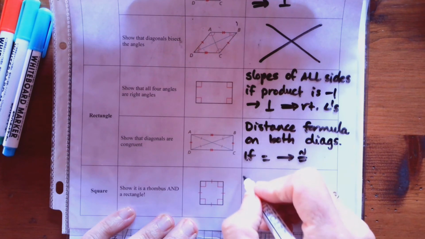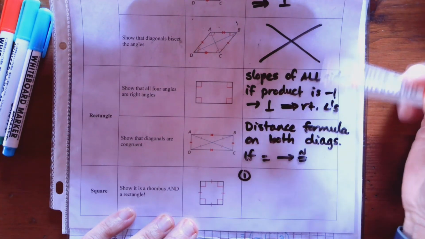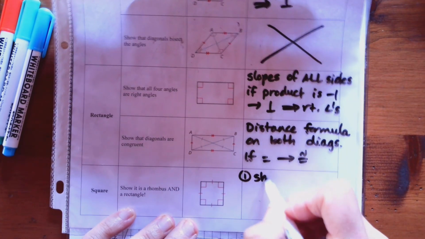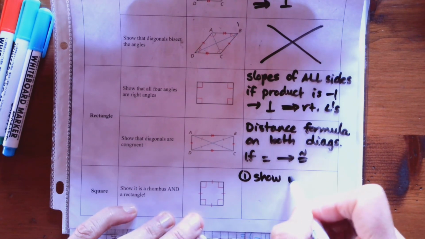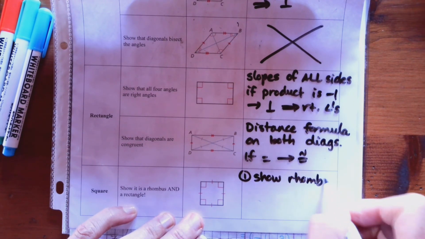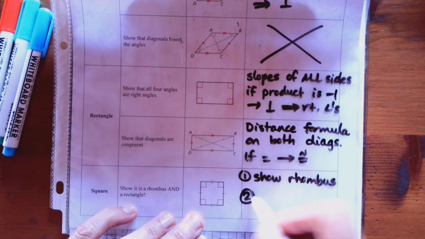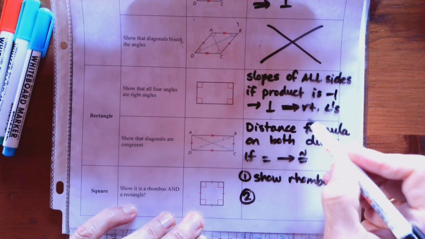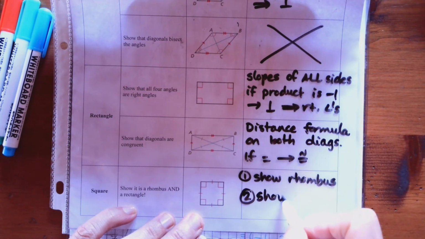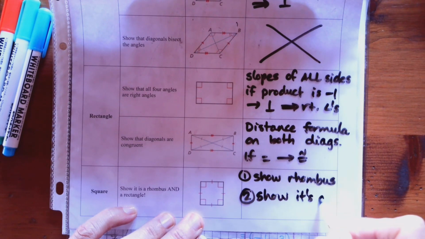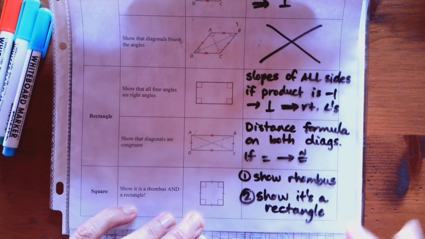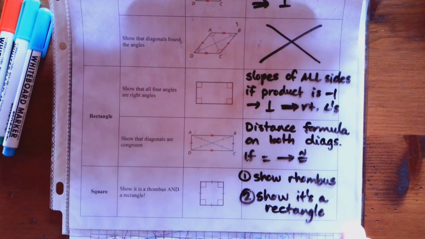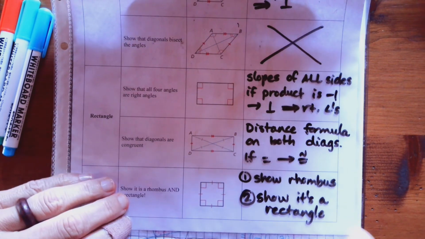But basically, you have to pick one of these three methods to show it's a rhombus. And then you have to pick one of these two to show it's a rectangle. You have to do both. You can't skip any on that. But that's it. That's all.